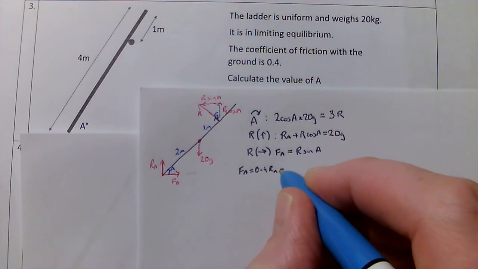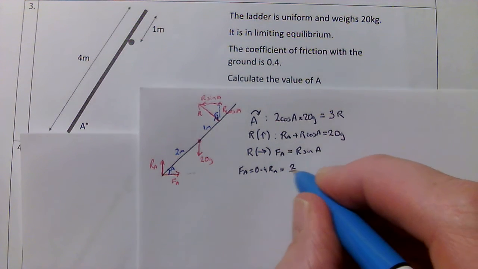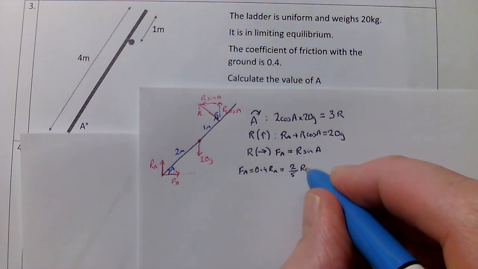I'm going to put that as a fraction, equals 2/5 RA.